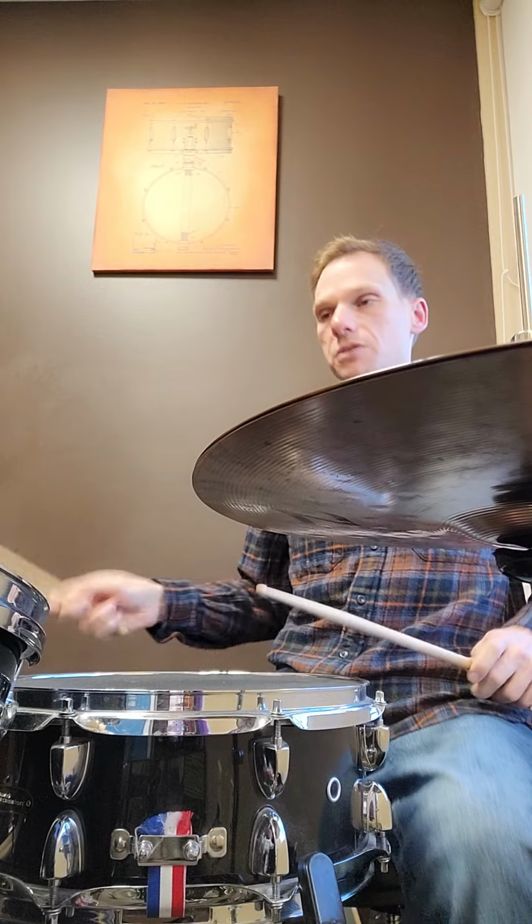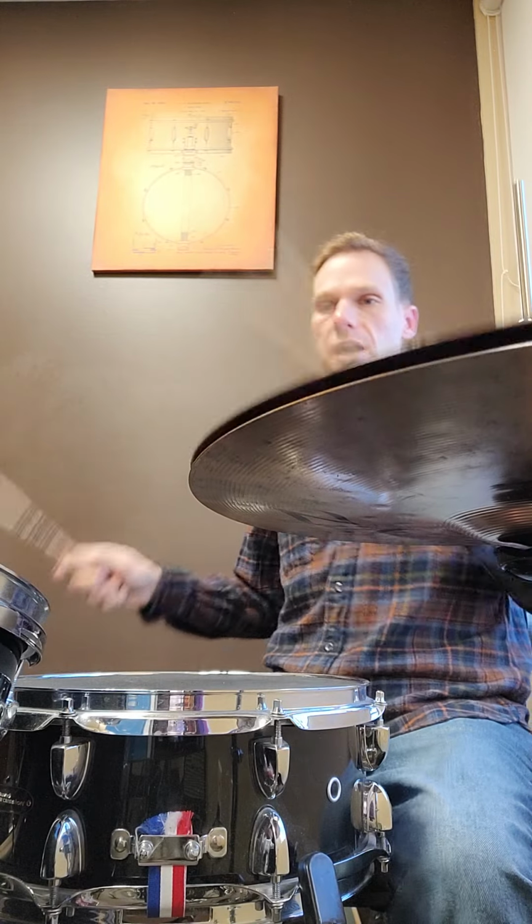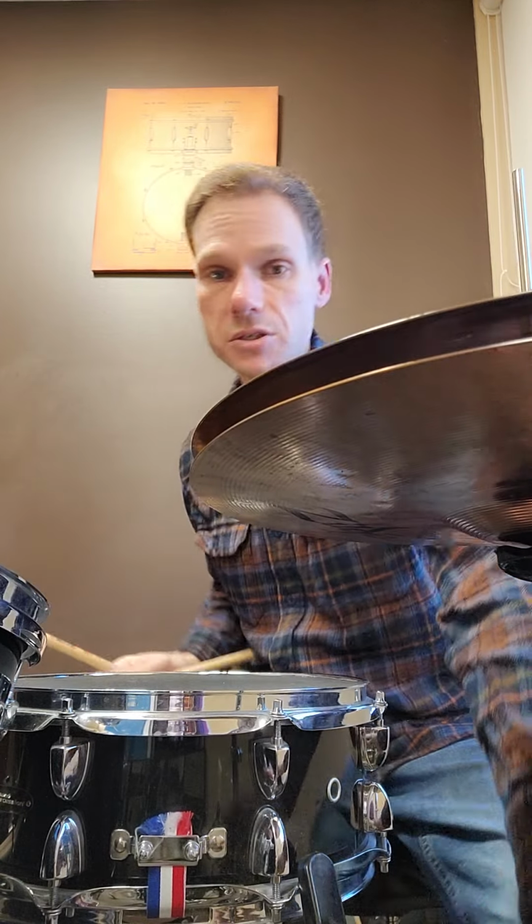Because you can play 1, 2, 3, 4, 5, 6, and so on through 12. Or you can put the bass drum on different figures too. And in a shuffle feel too. But my point being that you can count it in multiple different ways.